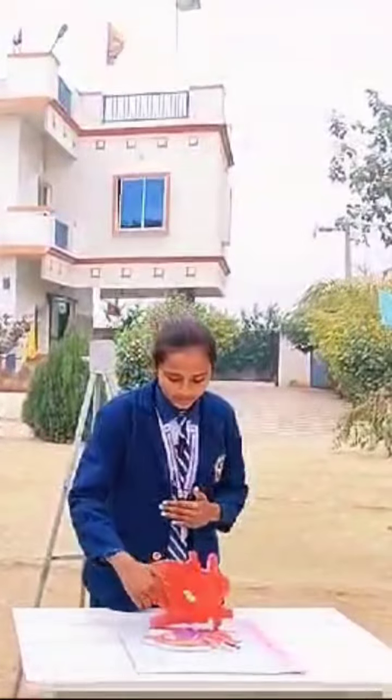Then it passes through the bundle of His and on to the Purkinje fibers. Purkinje fibers are attached at the walls of our ventricles, which is useful for ventricle contraction, and the sinoatrial node is responsible for atrial contraction.